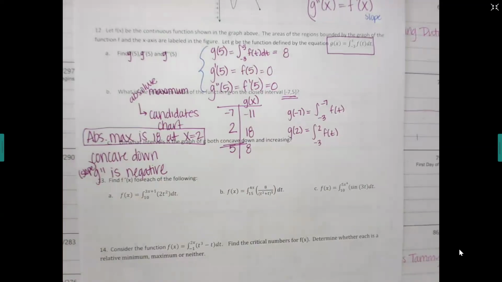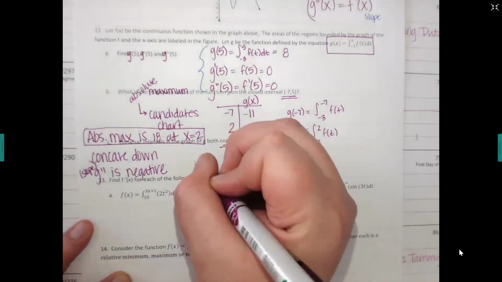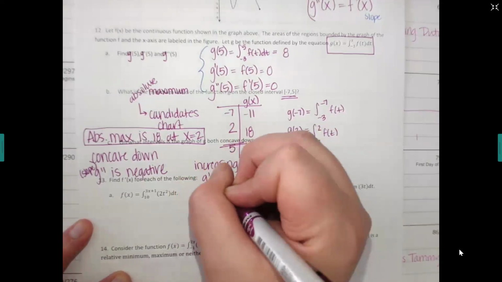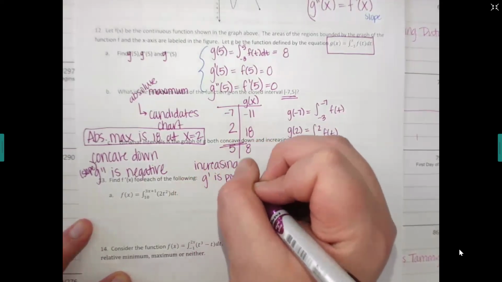Okay, now I also want G to be increasing. For G to be increasing, is that about G, G prime, or G double prime? G increasing is which one? G prime. And it needs to be positive.